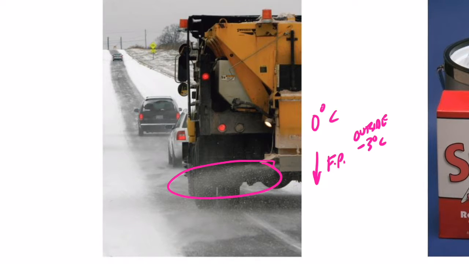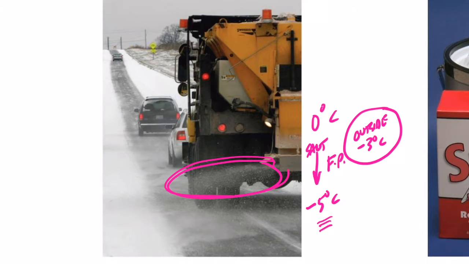However, what if I add salt to the surface of that water? Won't that lower the freezing point? Yeah, it might lower the freezing point to negative 5 degrees Celsius. So now, if it's negative 3 outside, won't my water now still be in the liquid phase? Because it won't freeze now until negative 5. And it's easier to drive on wet roads than it is on icy roads. So that's one practical application.